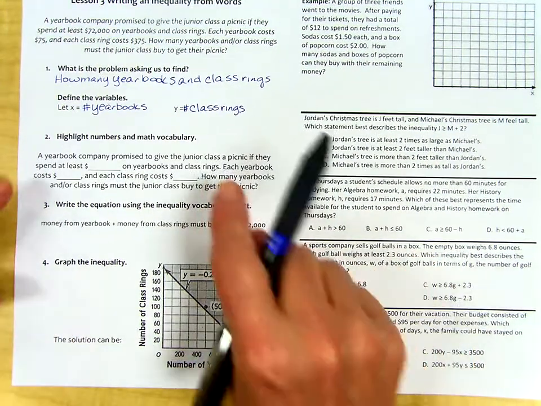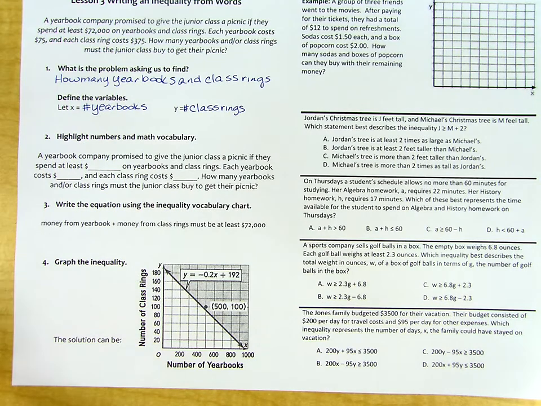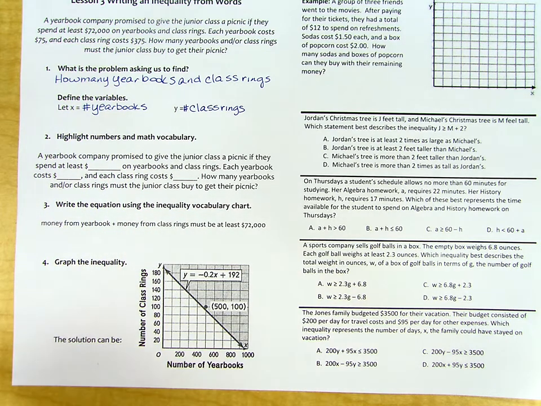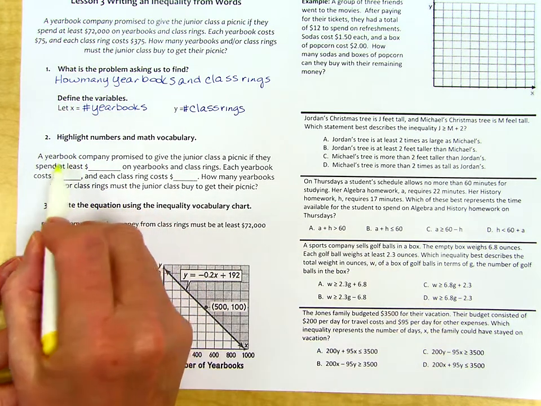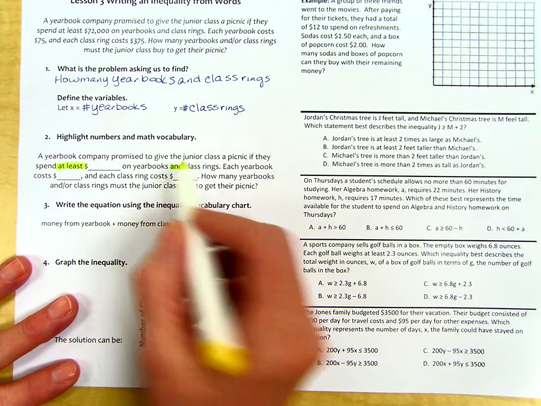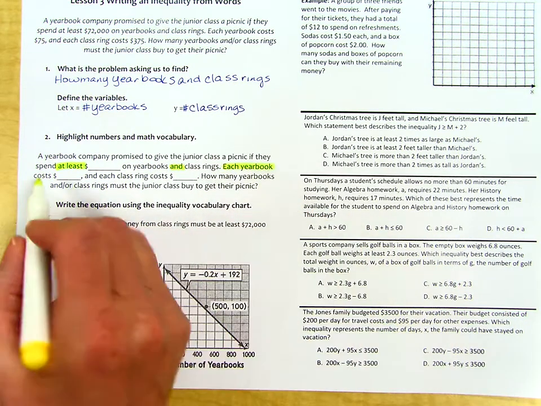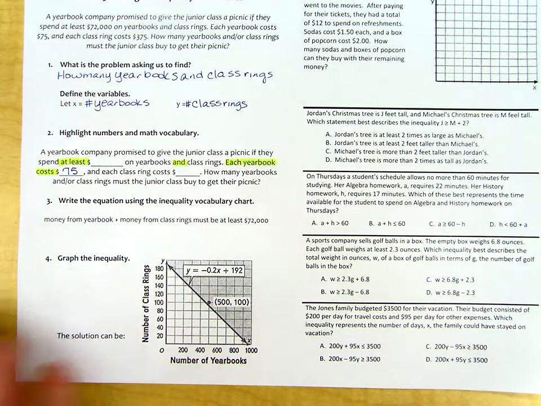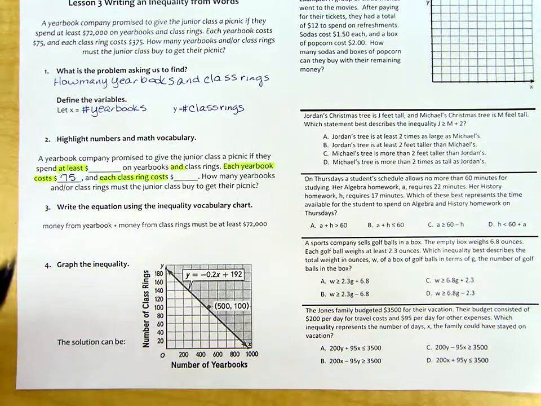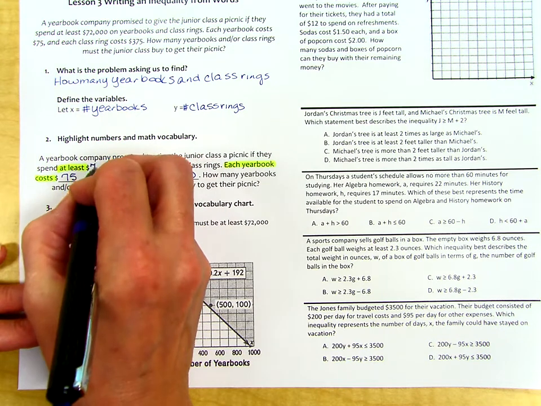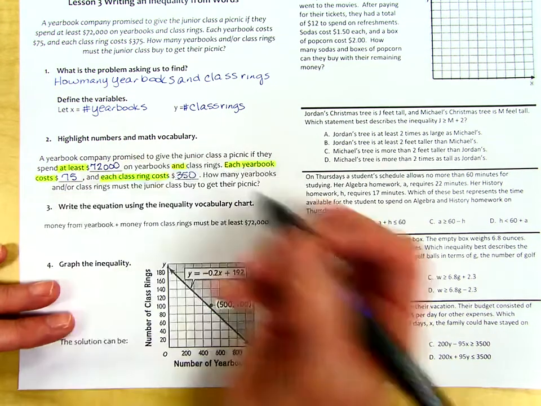They have given us the problem again here, and they want us to highlight some numbers and fill in these blanks, or highlight these math words and math vocabulary. So we want to spend at least on yearbooks and class rings. Each yearbook costs $75. Go ahead and fill that in. And each class ring costs $375. And together those have to be at least $72,000.